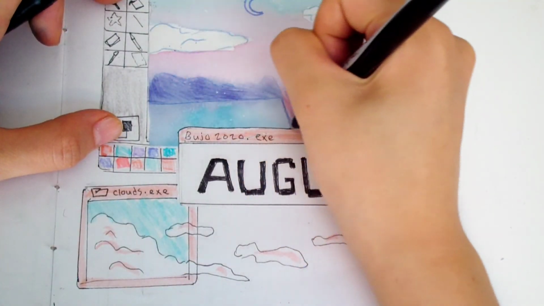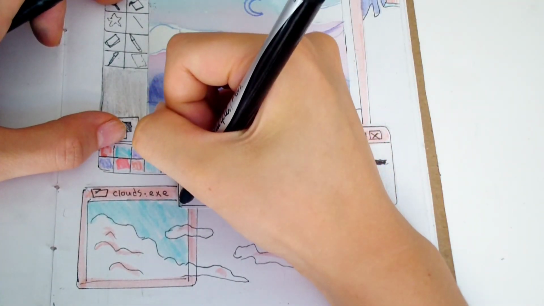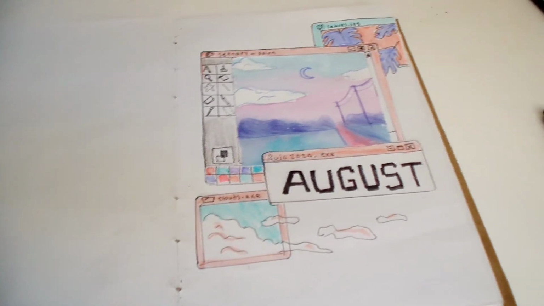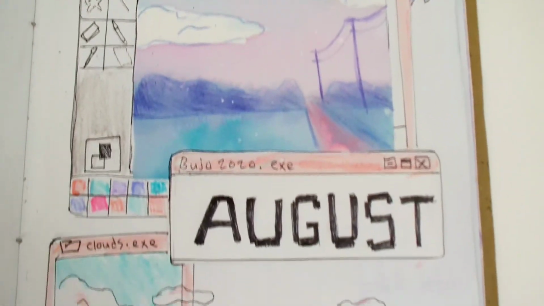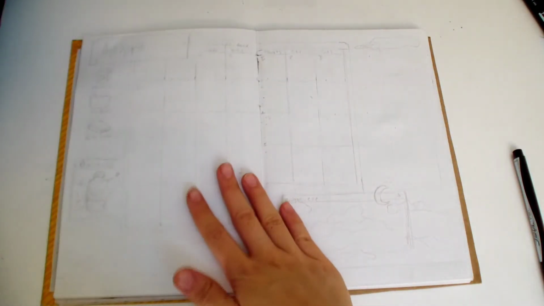I'm just going to outline the title window to make it pop out a bit more. And here's the finished title page. I really love how it turned out. Moving on to the calendar spread.